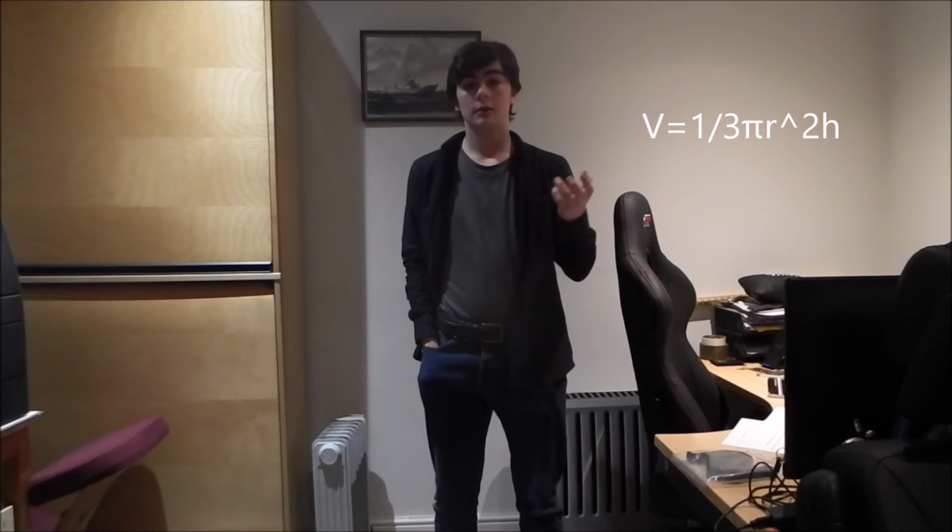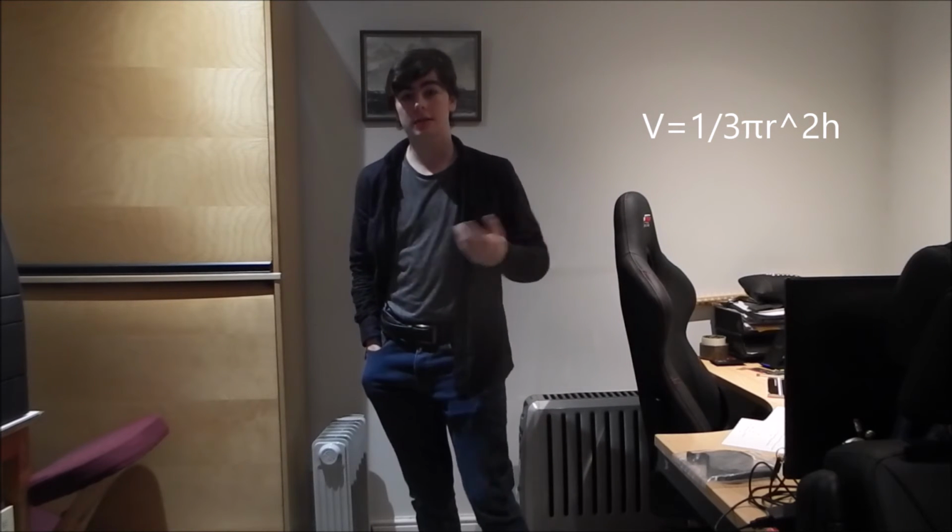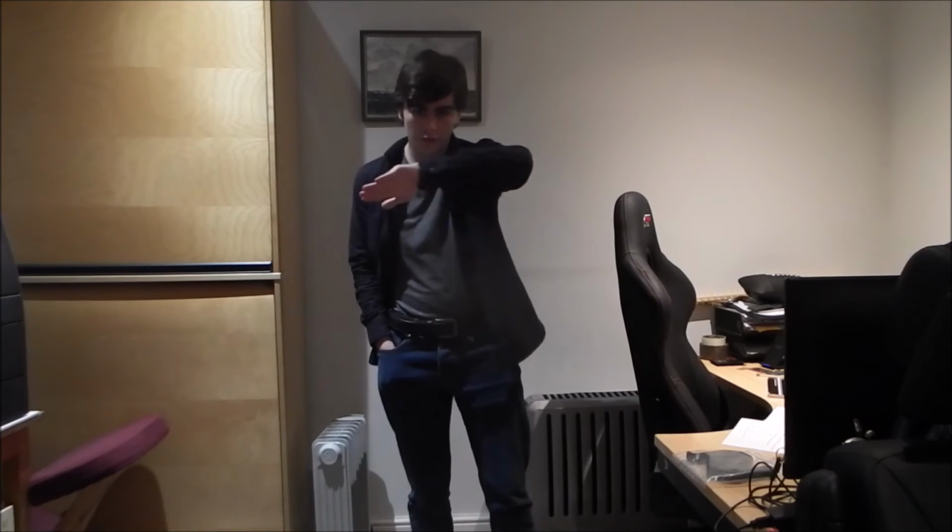Moving on to the volume of a cone. The volume of the cone is 1/3 times pi times radius squared times height. Now, when I say height, I don't mean the height of the slant, I mean the actual height altogether, from the base to the top.